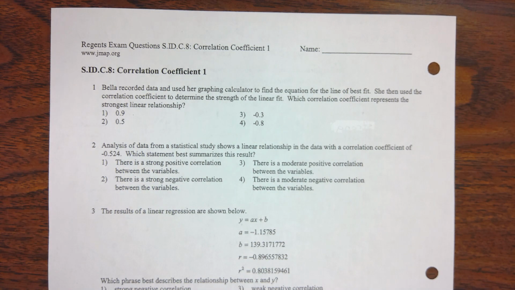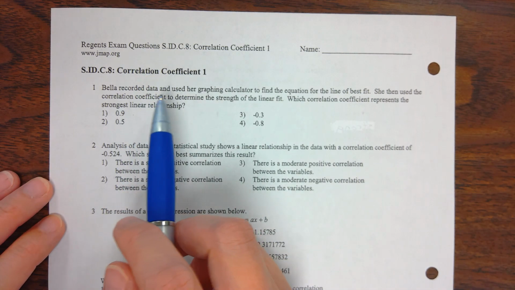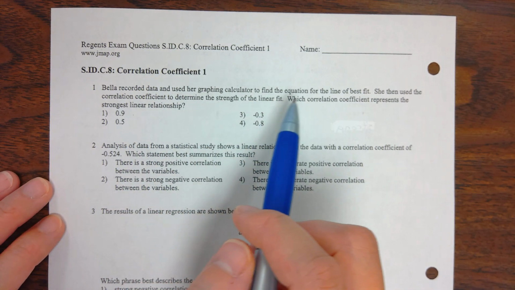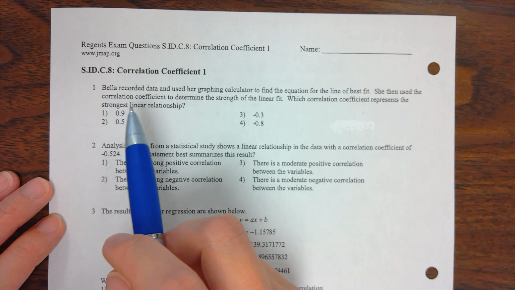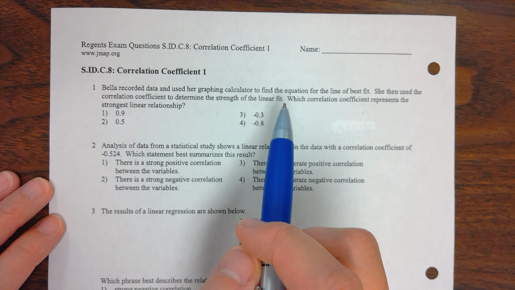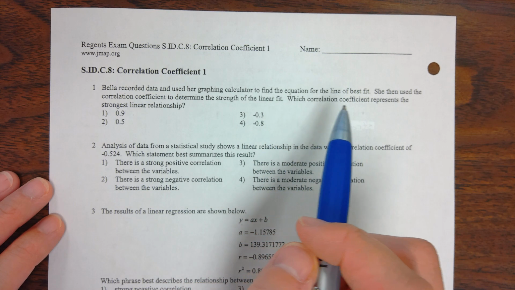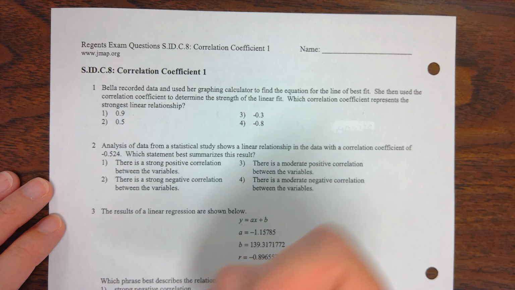Let's do the first two examples together. All right. Bella recorded the data and used her graphing calculator to find the equation for the line of best fit. She then used the correlation coefficient to determine the strength of the linear fit. Which correlation coefficient represents the strongest? All right, Leandro.